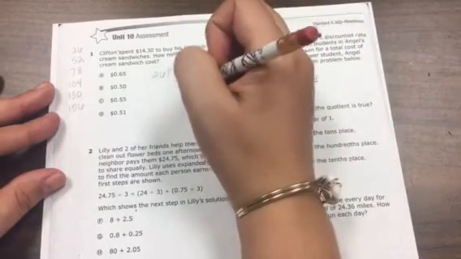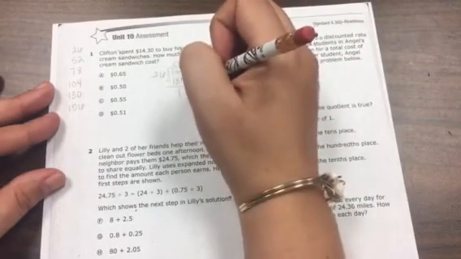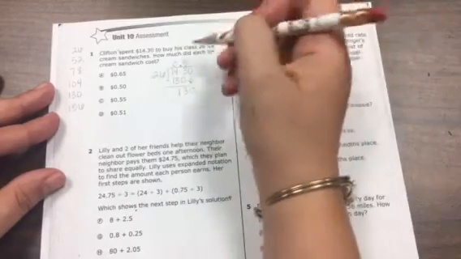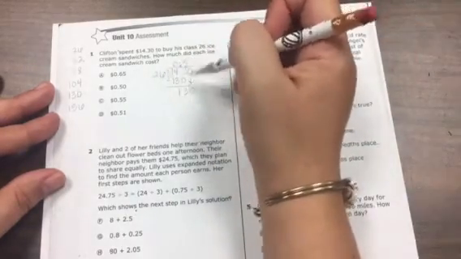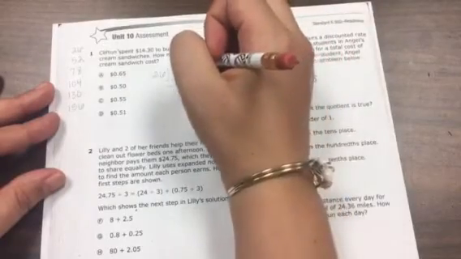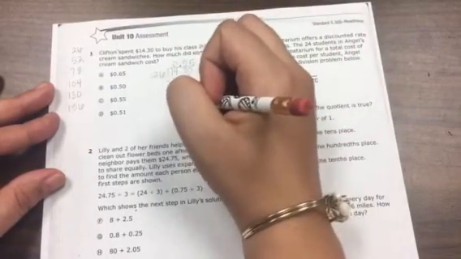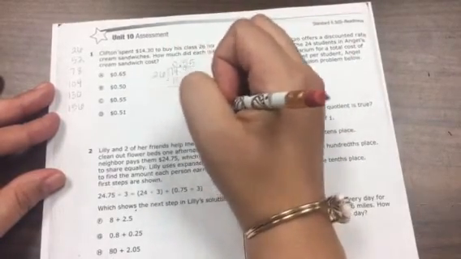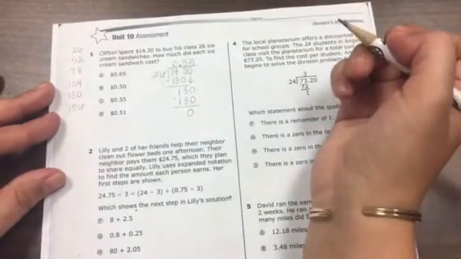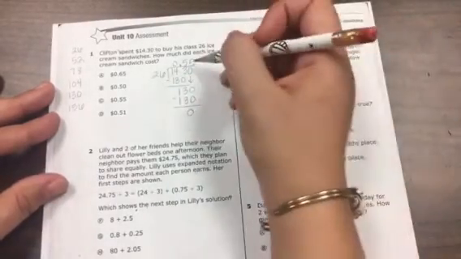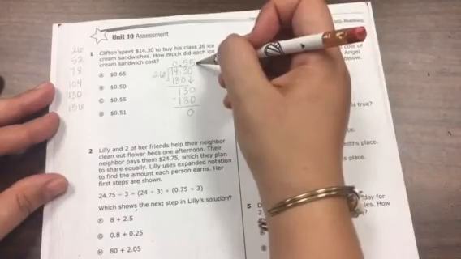So I get 13. Bring down the 0, and then 26 goes into 130, again, 5 times, which is 130, subtract, and we don't have a remainder. So what do we get? Each ice cream cost 55 cents.